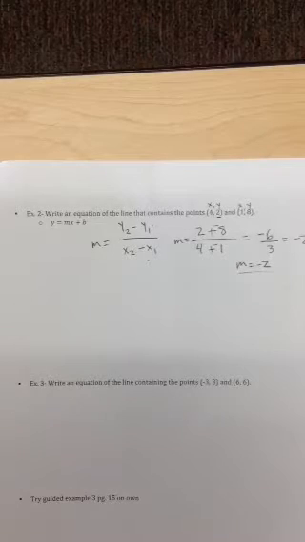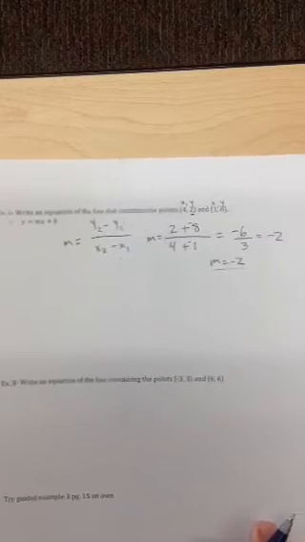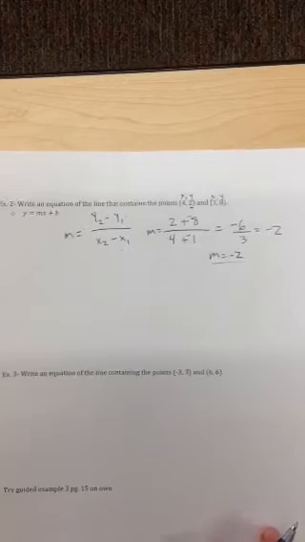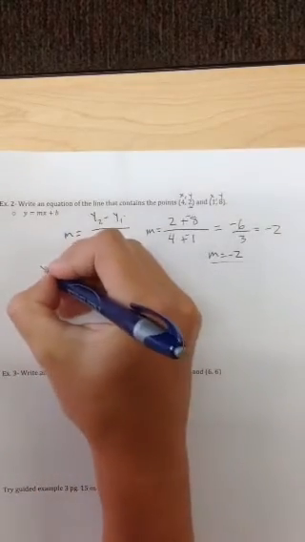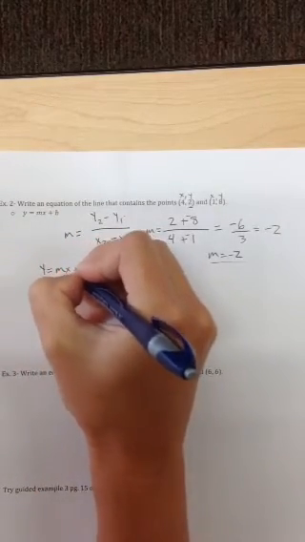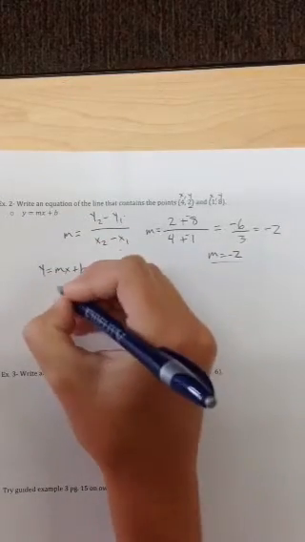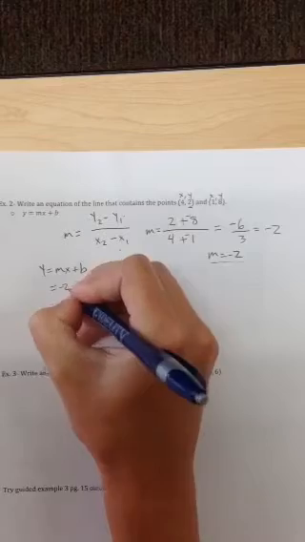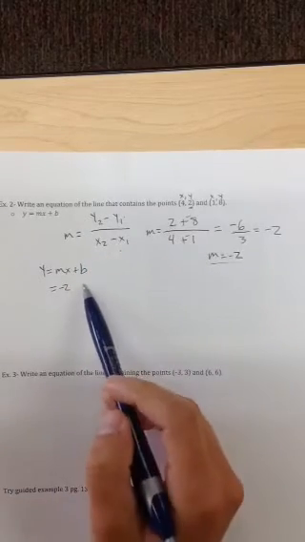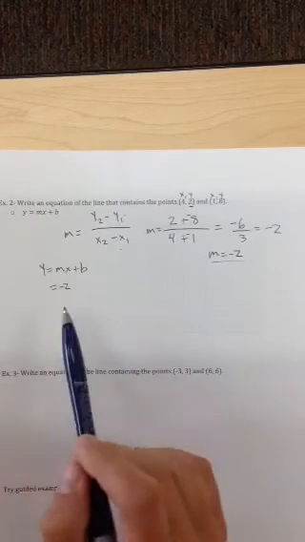To getting this figured out here. Okay, so now if we go back to our equation here, y equals mx plus b, well, we just figured out our m was -2, so we can put that in there. Now we're trying to find our b, and we need some x's and y's.